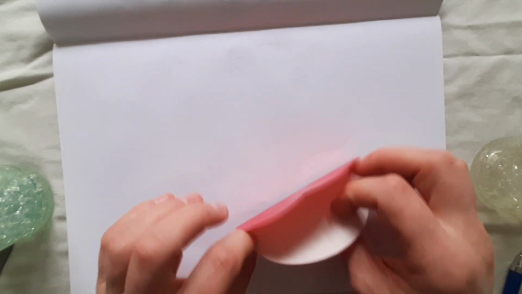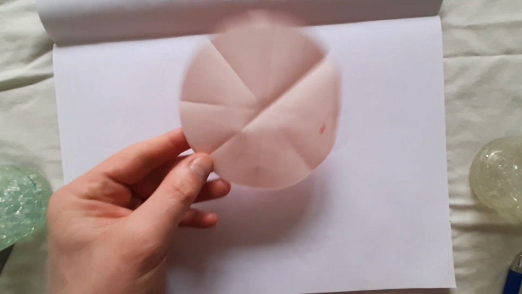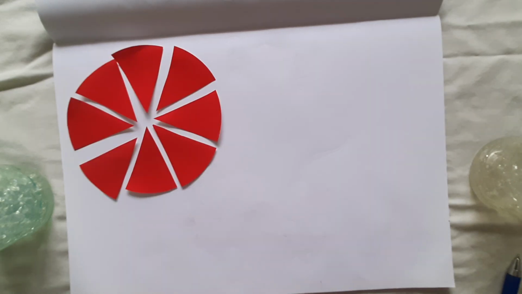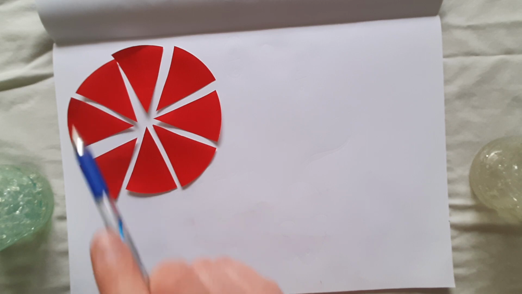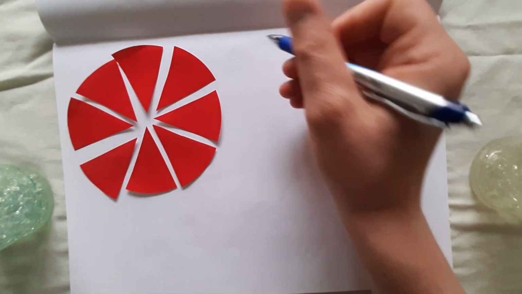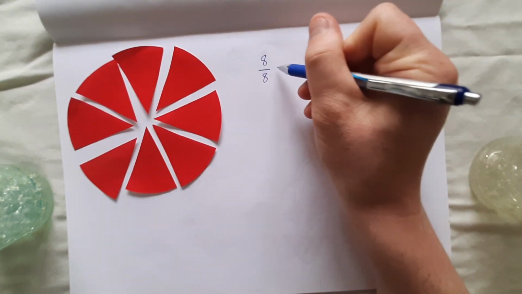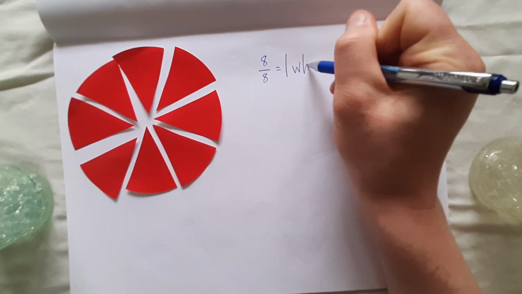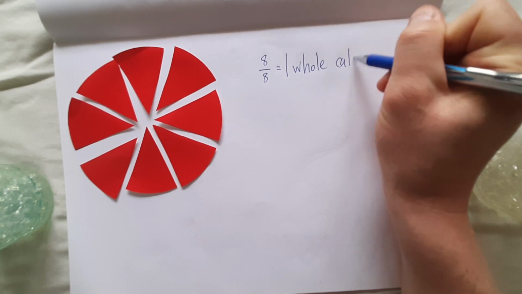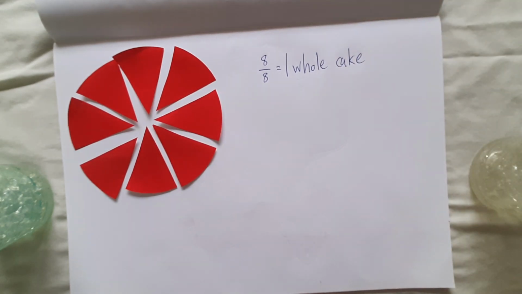And then the baker cut his cake. The baker was very impressed with this cake, and you can see here there are 8 pieces to make the whole cake. So there are 8 eighths. This is the whole cake here, equals 1 whole cake. And you know what our forgetful baker did?